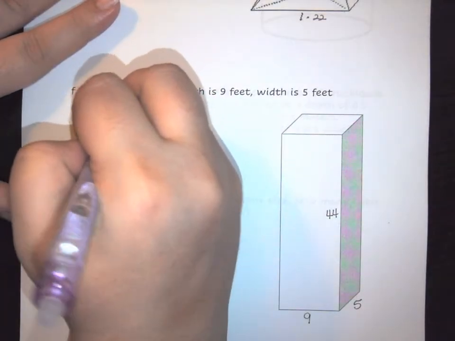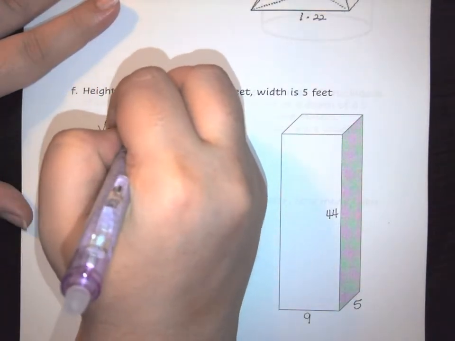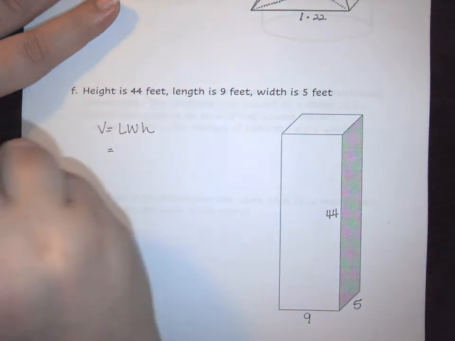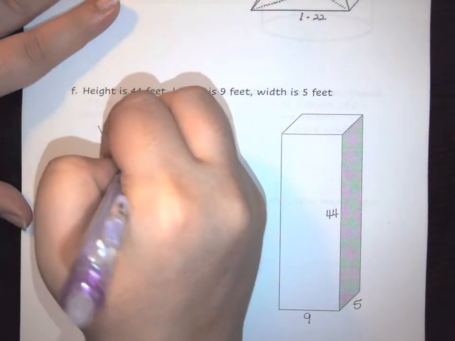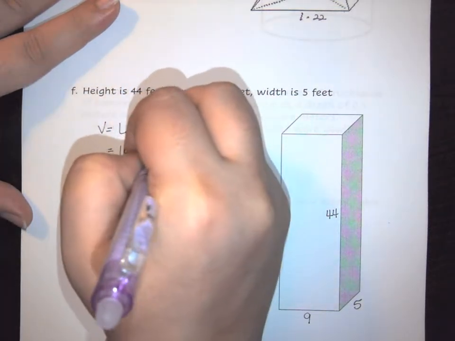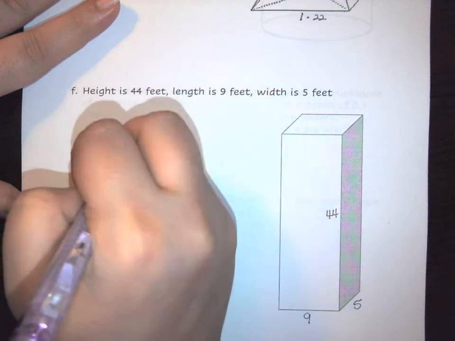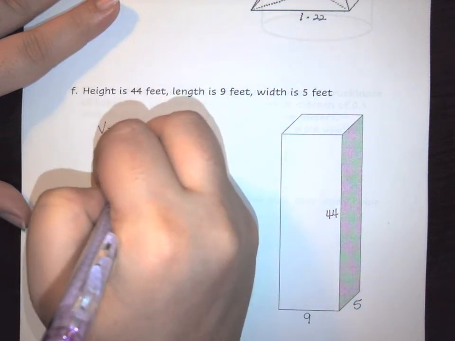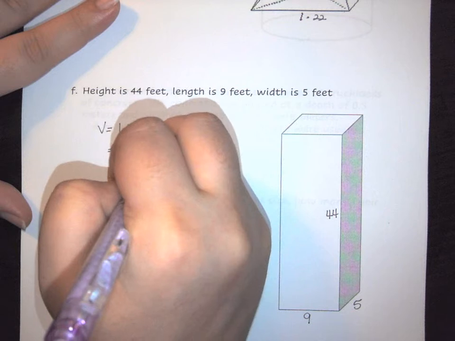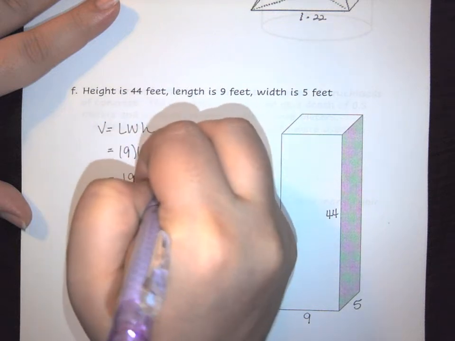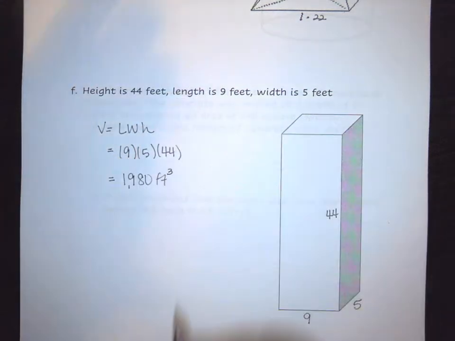Your volume is just simply going to be length times width times height. So in this case, we're going to have 9 times 5 times 44. So this gives you a total volume of 1,980 feet cubed.